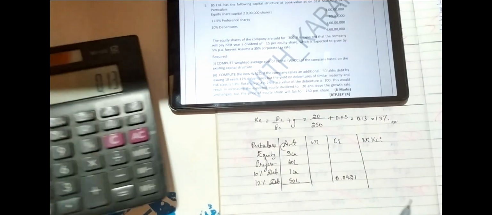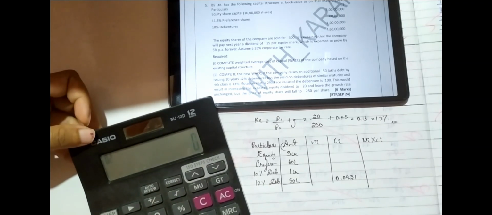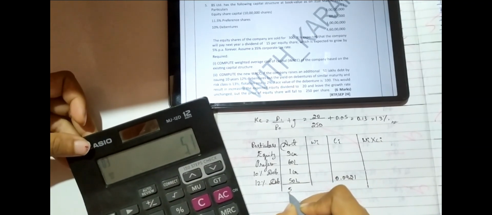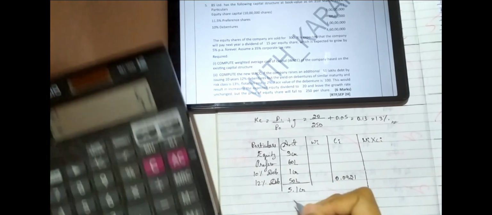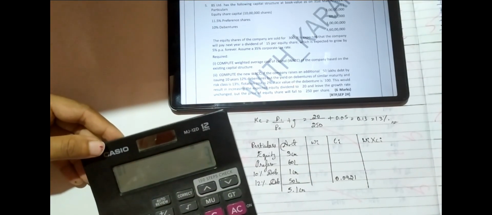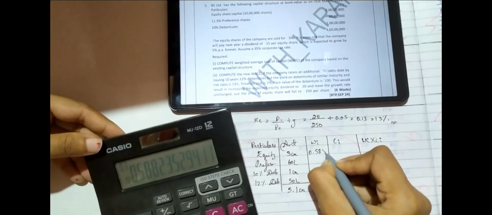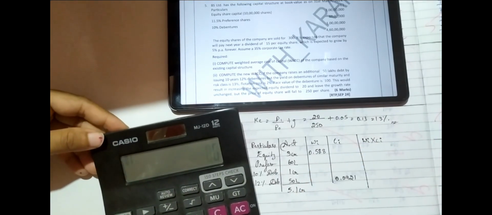So the total comes out to be, it's already 4.6 crore. So 4.6 plus 0.5. So this is going to be 5.1 crore, 5 crore 10 lakh. Okay. So the weight is going to be 3 divided by 5.1. So 0.588 and 0.6 divided by 5.1.